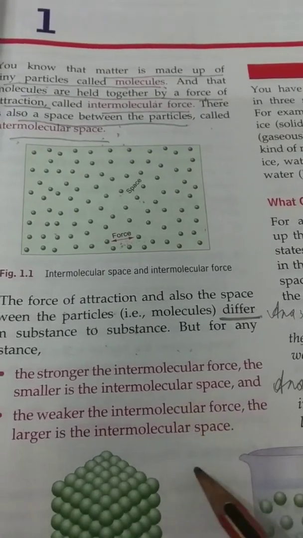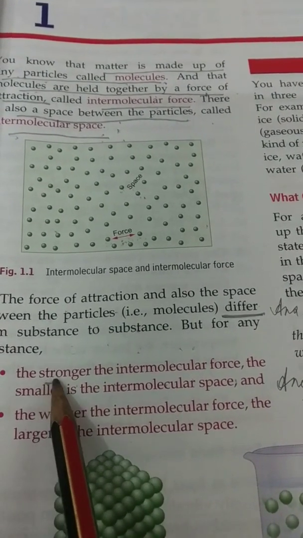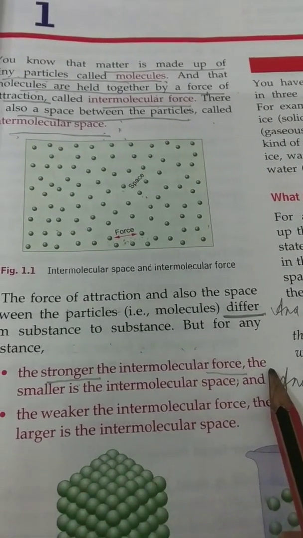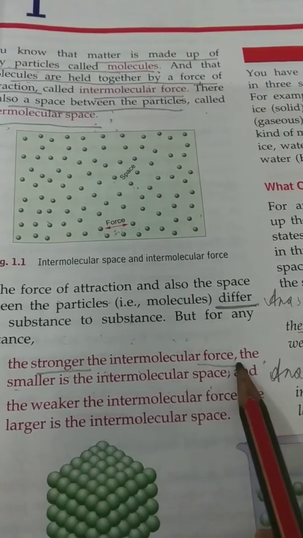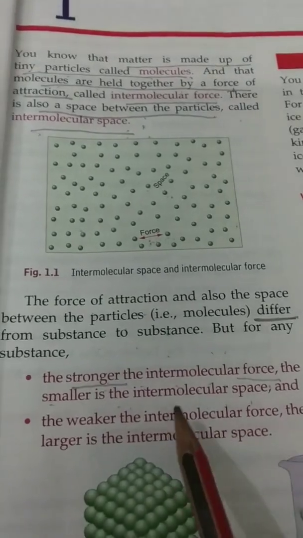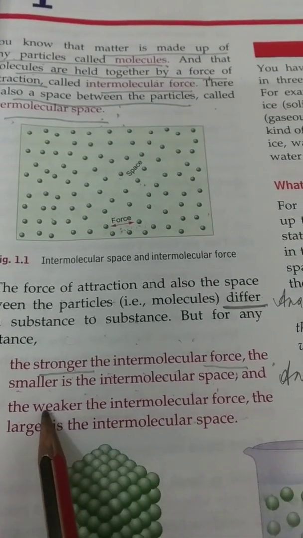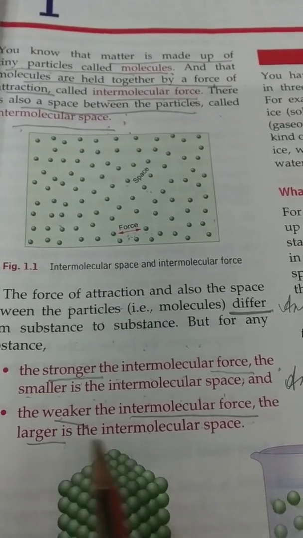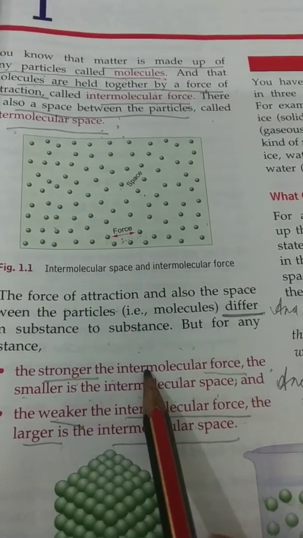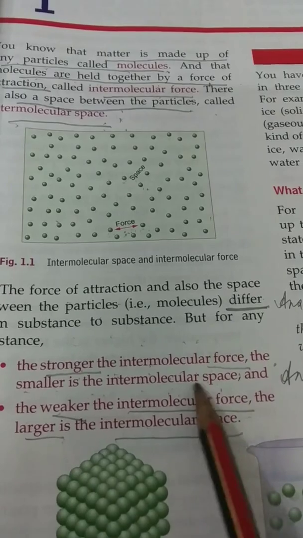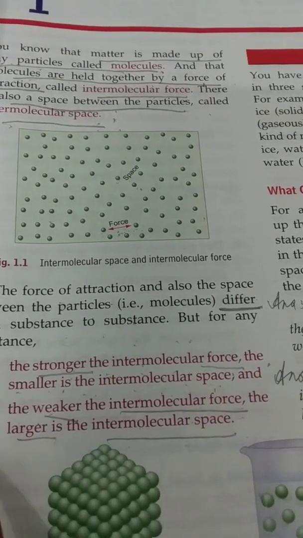Now they have given two important points. See the first one: the stronger the intermolecular force, the smaller is the intermolecular space. Second, the weaker the intermolecular force, the larger the intermolecular space. You notice that when one property, the force, is stronger, the other property, intermolecular space, is smaller. If intermolecular force is weaker, intermolecular space is larger.